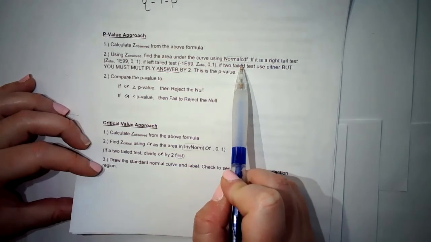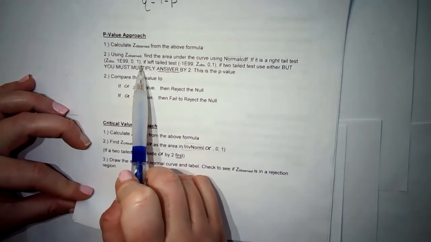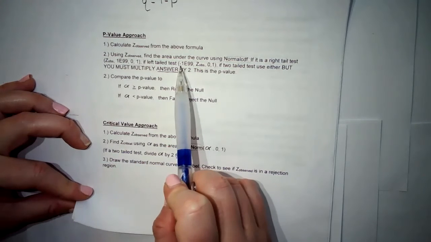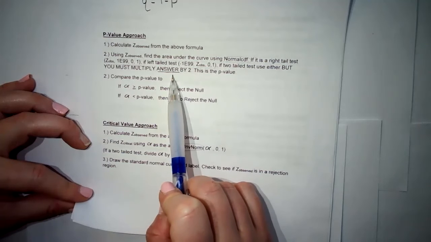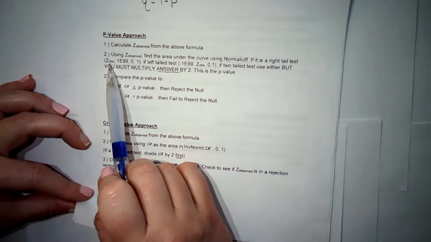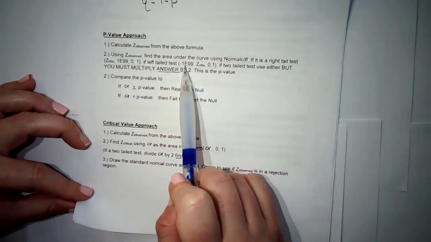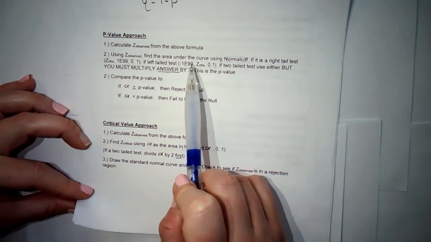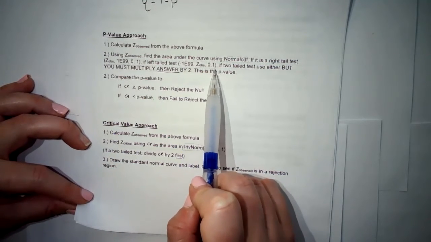Now this is a two-tailed test, so it really doesn't matter if you use more of a right-tailed approach or a left-tailed approach, as long as you multiply your answer by 2 once you get it. So you can either do Z observed as your lower bound and positive infinity as your upper bound, 0 and 1, or you can do negative infinity as your lower bound and Z observed as your upper bound, 0 and 1.